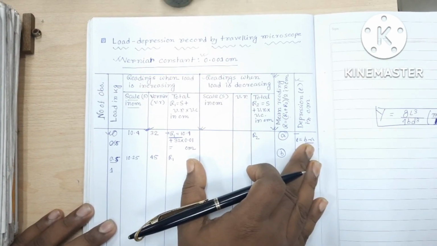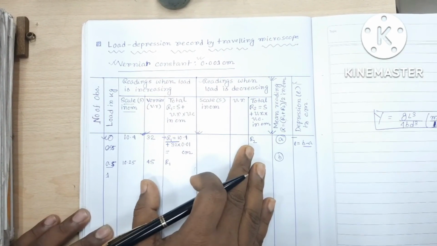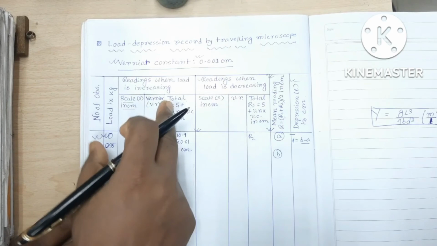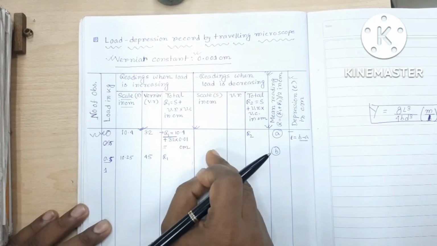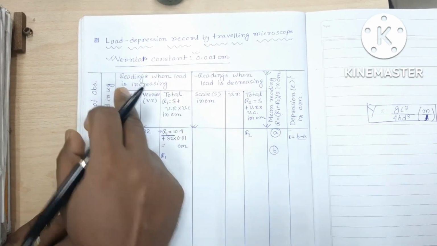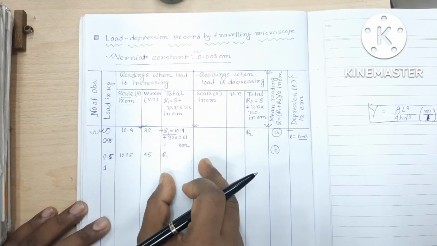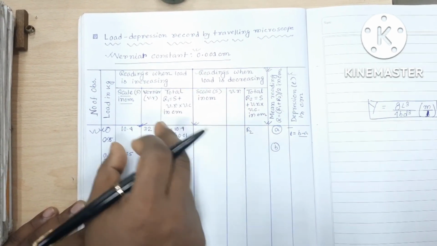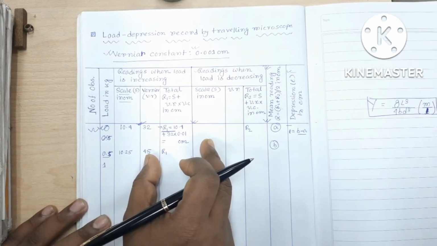That is all. You have learned how to measure the bending of the beam by travelling microscope. Later on, in the third part we will discuss the full calculation and how to do the graph, and there I will discuss the precautions and discussion. Okay, let us move to part 3.